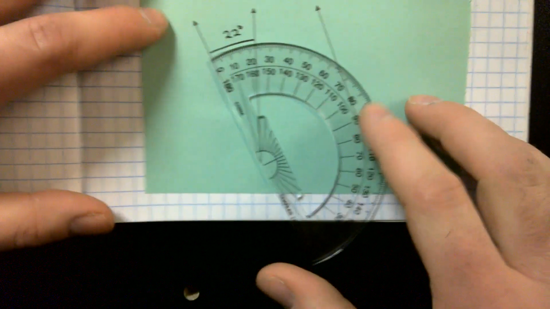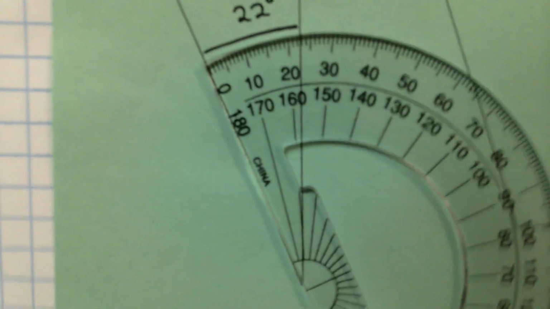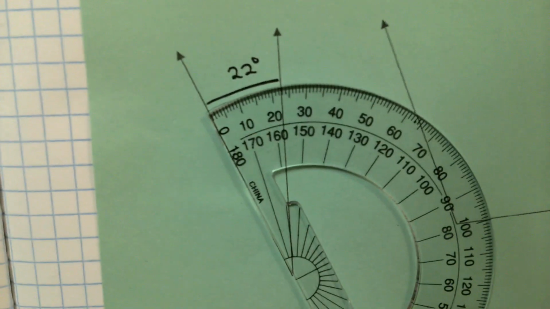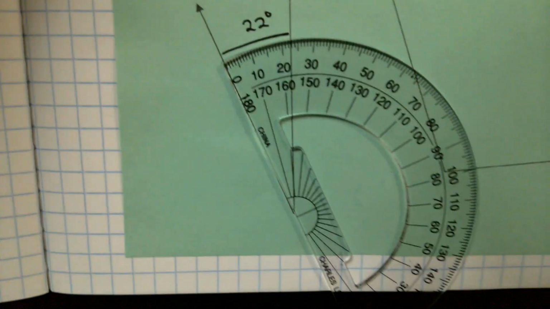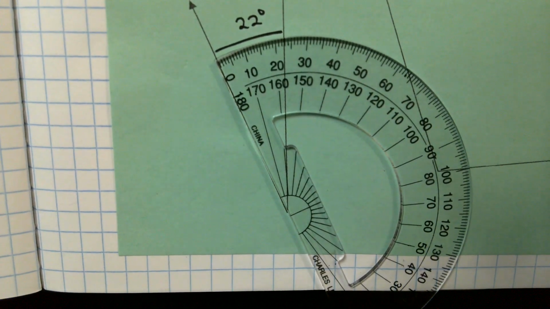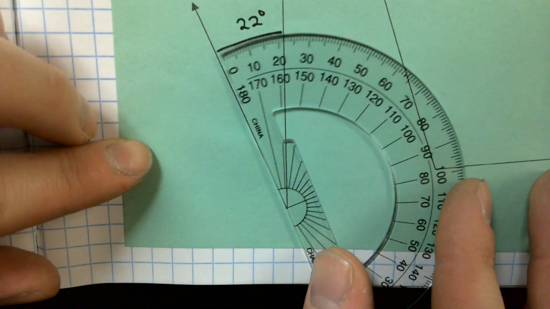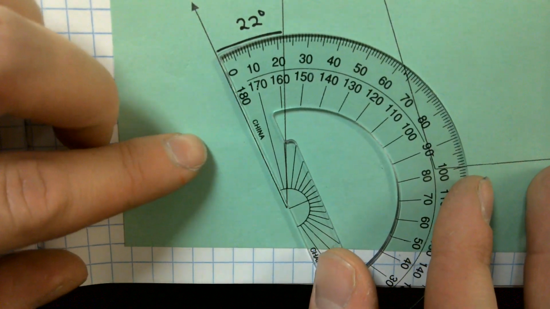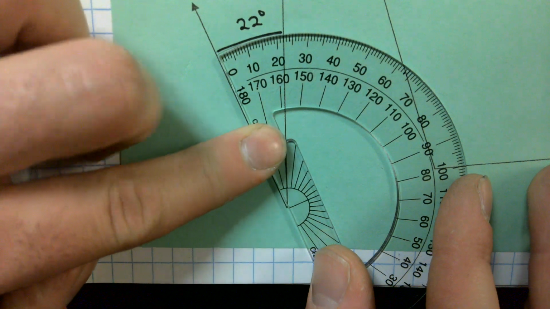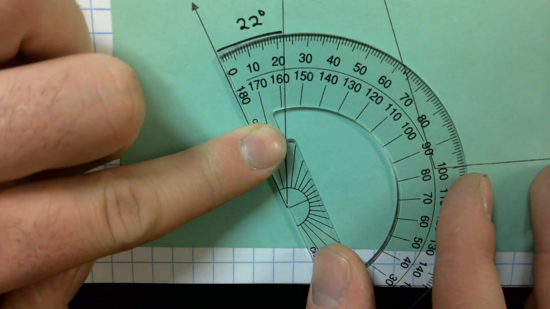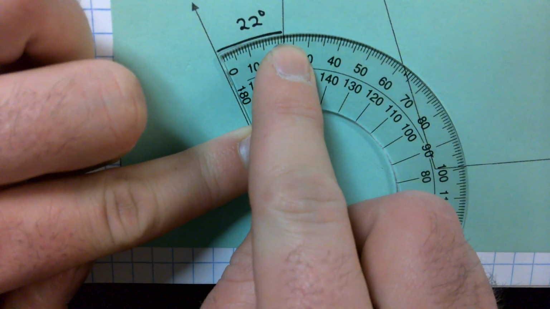Let me show you something interesting, right? Some people got 22. Some people got 23. If you are not precise with this, you're going to get something slightly off. Let me show you what I mean by that. Okay, here everything's lined up, right? I'm lined up with the flat edge. My vertex and the center point are lined up. Everybody see 22? Marked right there, 22.